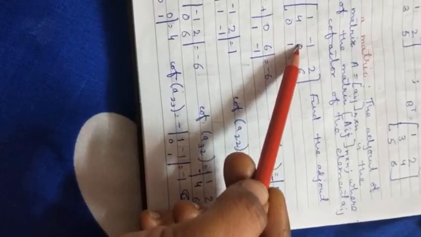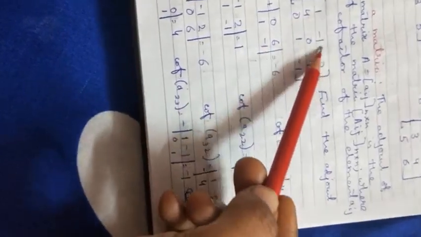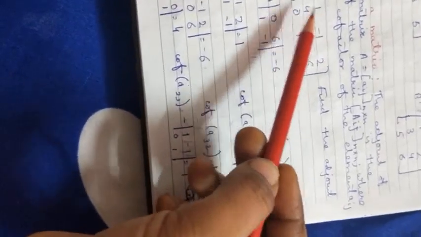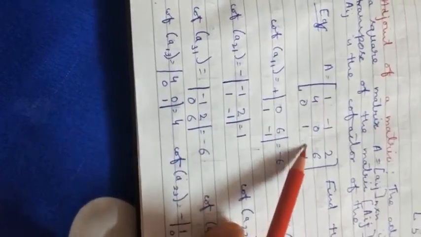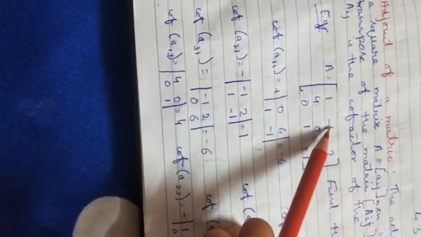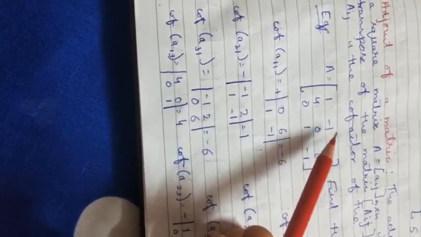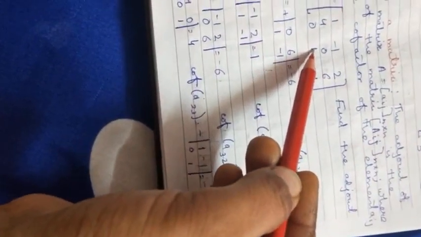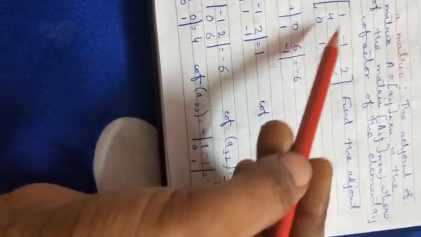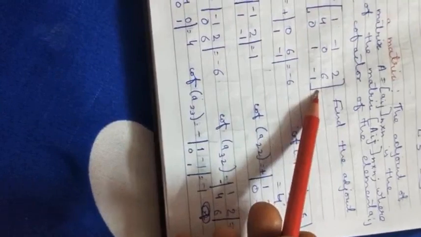The cofactor of A22 is this element. You leave out this element. That means you leave out the second row, you leave out the second column. You are left with 1 0 2 and minus 1. The cofactor of 3 1 means leaving out this element. That means you leave out the third row and the first column. So you are left with minus 1 0 2 6. The cofactor of A32 means leaving out this element. That means you leave out this row, you leave out this column. You are left with 1 4 2 6.